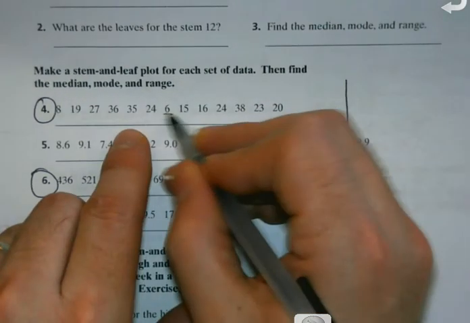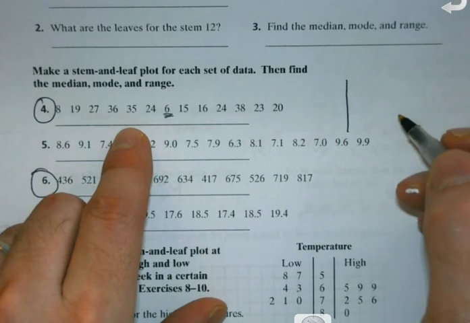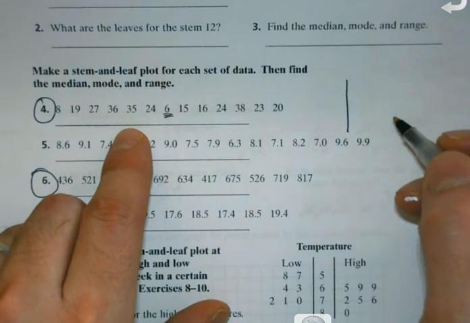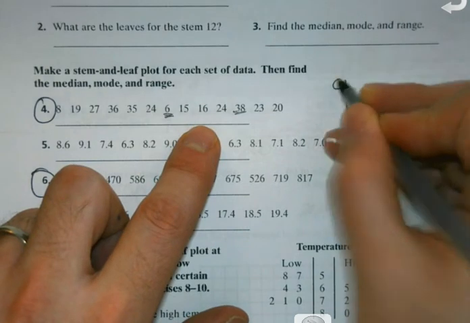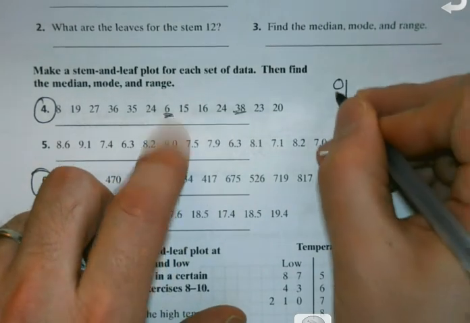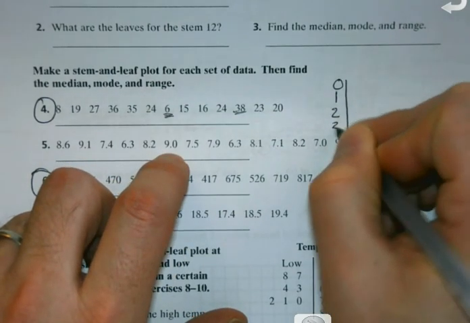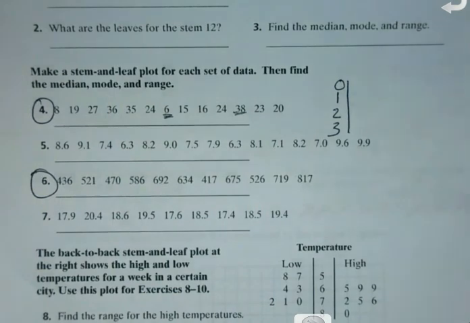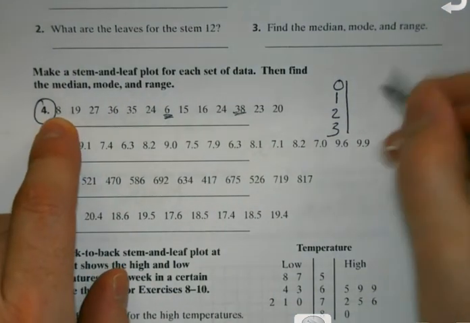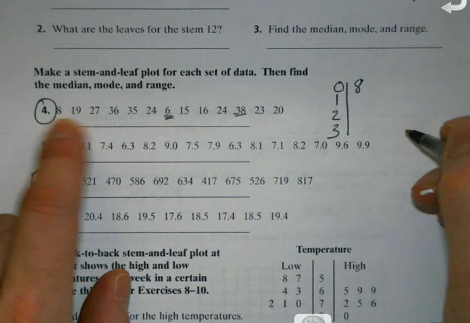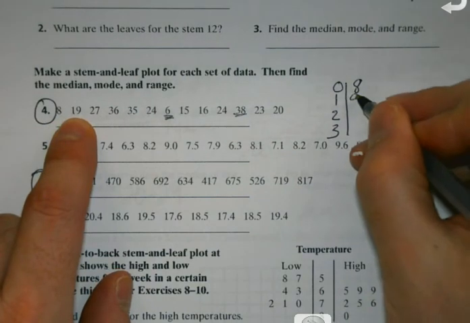Okay, my lowest number is 6. What's my biggest number in number 4? 38. Okay. So I'm going to have some stems that are 0 because I have single digits. 1, 2, and 3 because I go into the 30s. And then basically I'm going to start at the left of the list. Okay, that's a single digit, so 8. 19 means I put a 9 here.